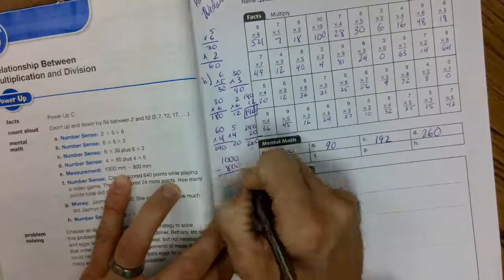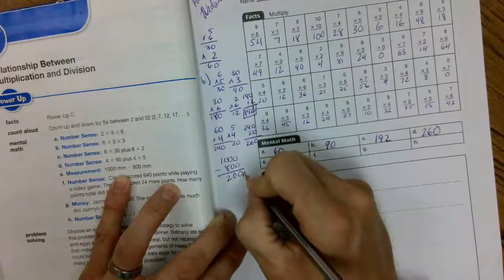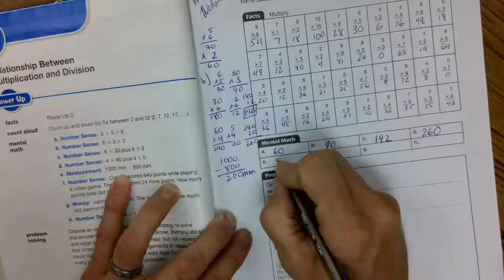E says 1,000 millimeters minus 800 millimeters. Again, you have your zeros, and 10 minus 8 is 2. Do I need a label? Yes. Millimeters.